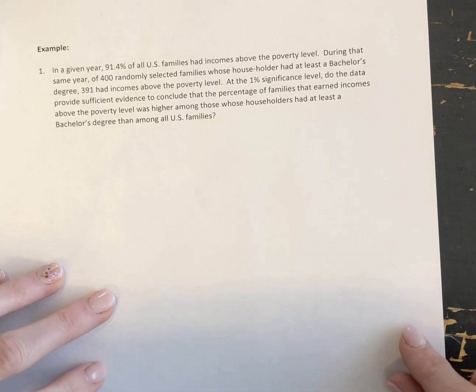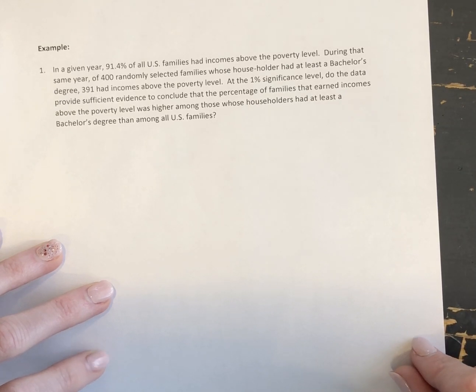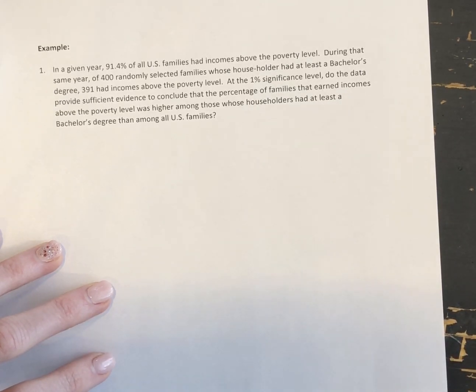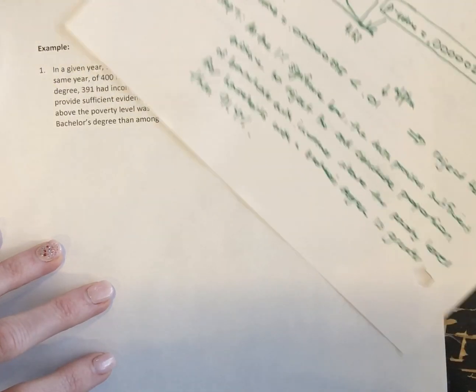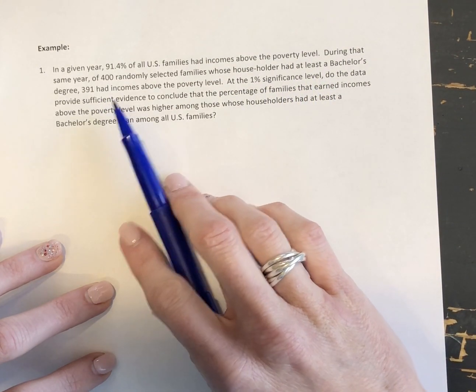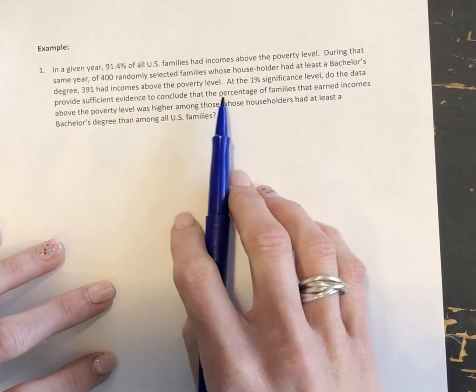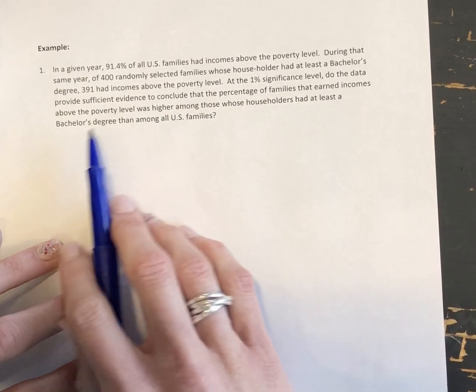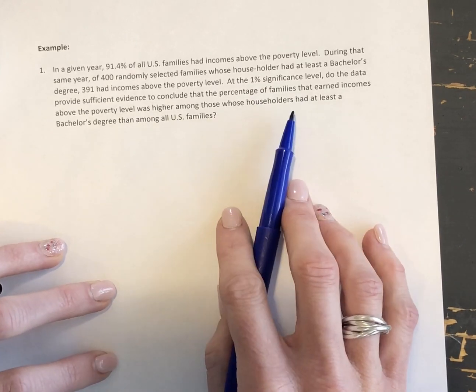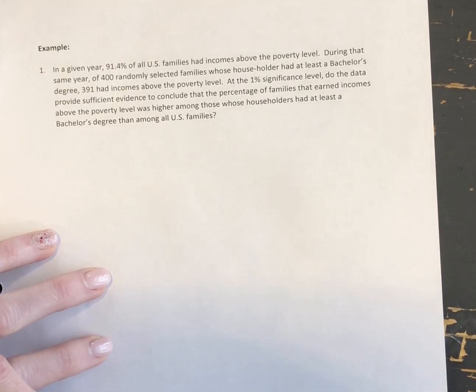Okay. In this example, it says in a given year, 91.4% of all U.S. families had incomes above the poverty level. And during that same year, of 400 randomly selected families whose householder had at least a bachelor's degree, 391 had incomes above the poverty level. And we are told at the 1% significance level to determine if the data provides sufficient evidence to conclude that the percentage of families that earned incomes above the poverty level was higher among those whose householders had at least a bachelor's degree than among all U.S. families. So I know there's always a lot of language to get through.